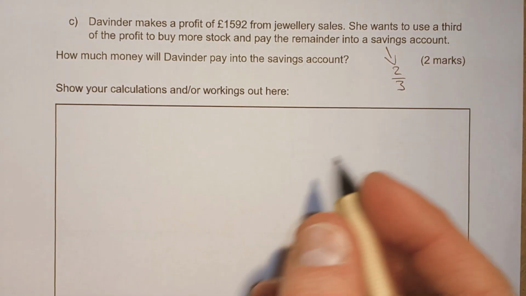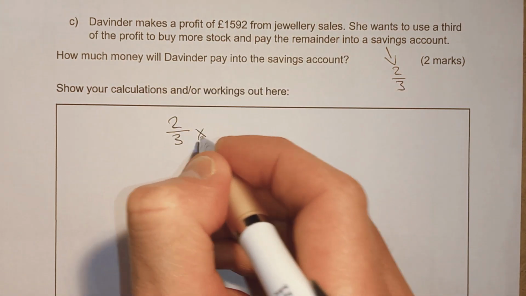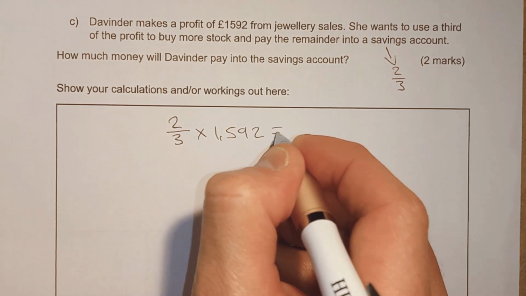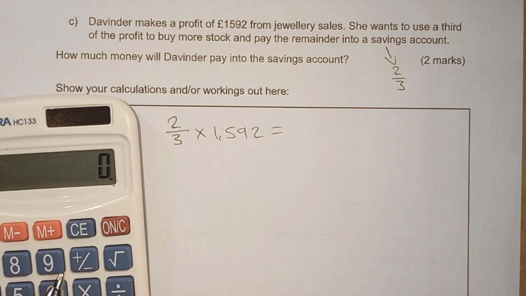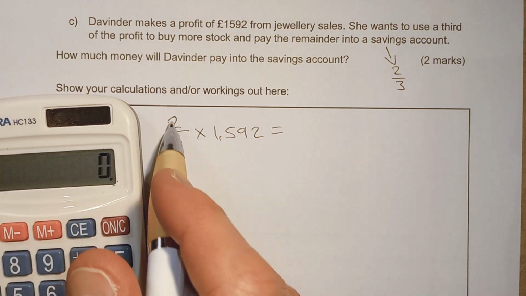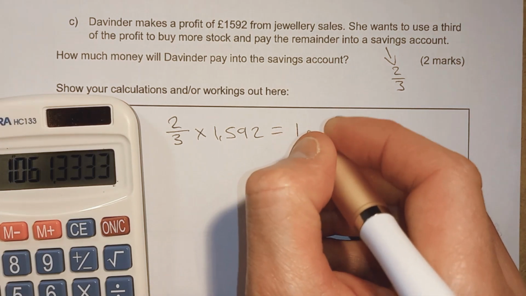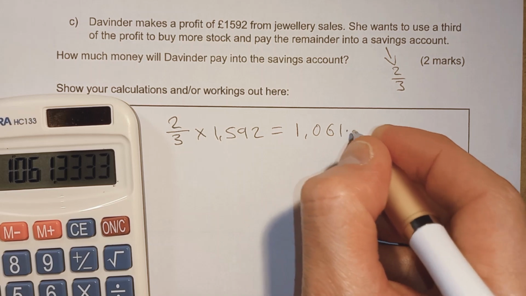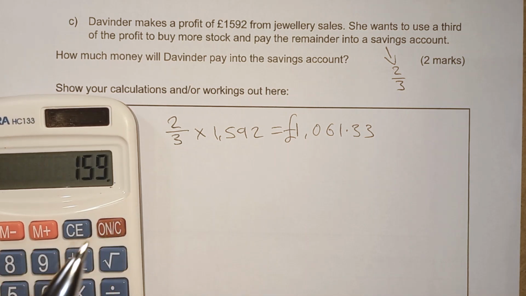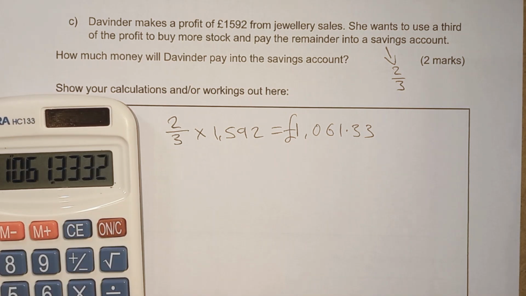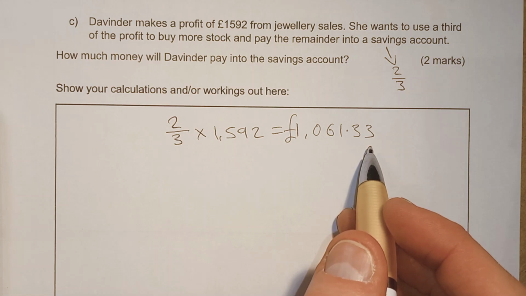Because if you've taken 1/3, you've got 2/3 left. So instead of working out a third and taking it off, I'm just going to say, well, let's just do 2/3 of 1,592. Now you can do it the other way, and you will get, if you do it right, exactly the same answer. Now, because of rounding, I'm going to type in the 1592 times 2/3, which gives me £1,061.33. In fact, I'll show you if you do the 2/3 first, we get the same answer anyway. Okay, and it's because it's money that we round it to 2 decimal places.